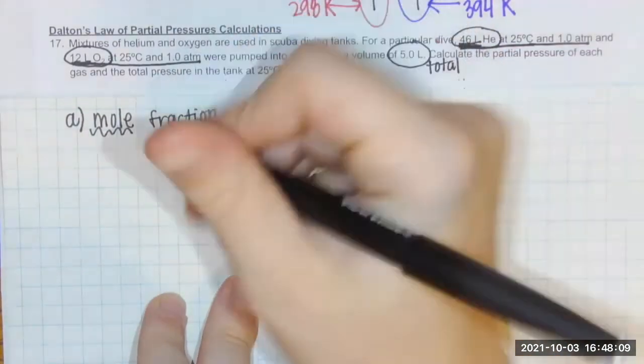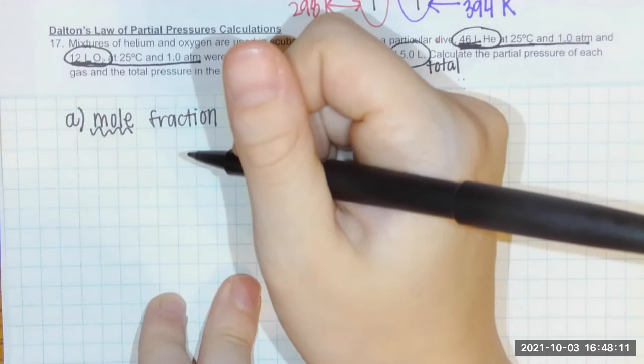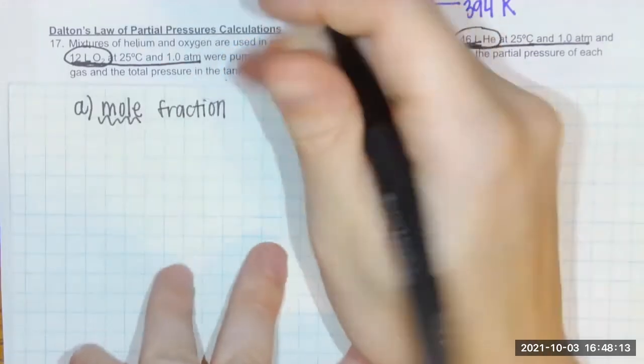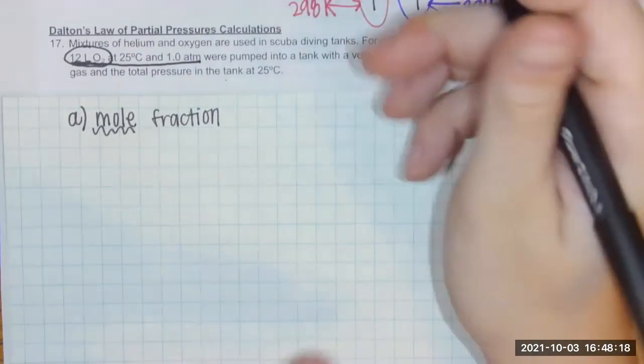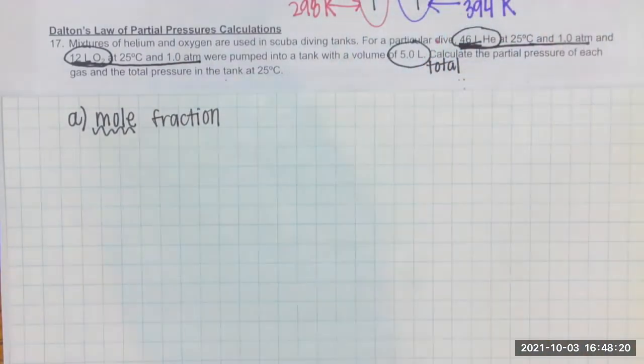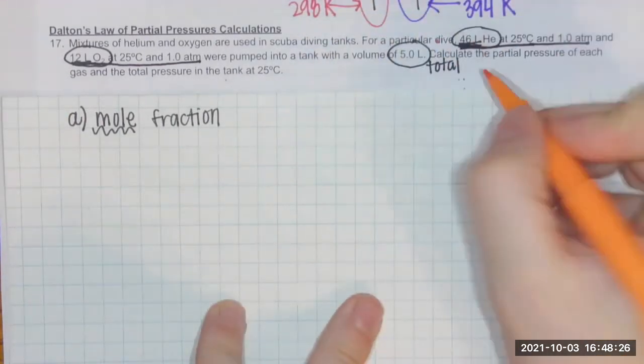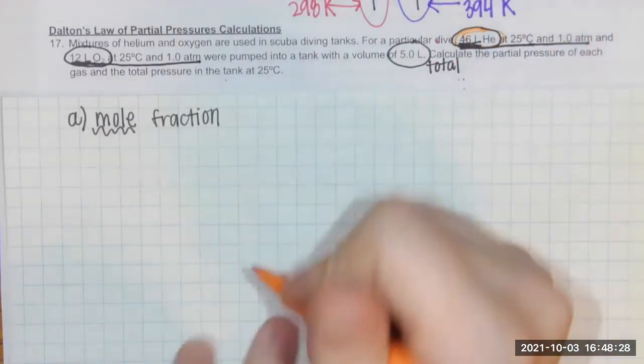To figure out the moles of helium, maybe I'll just color code it. I'm going to do helium in this orangey color. Helium.